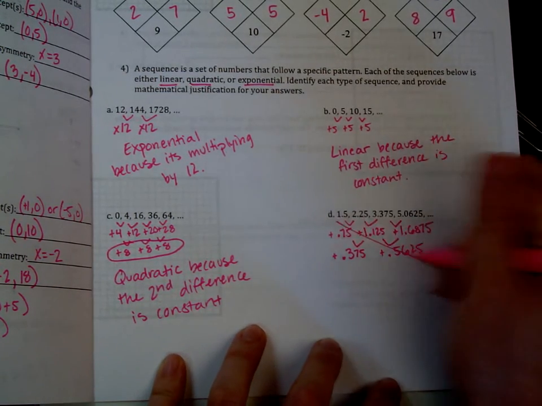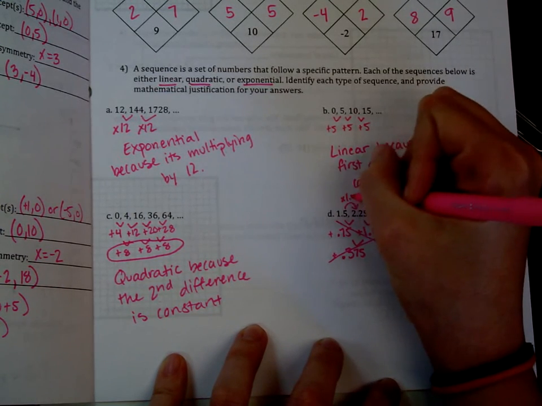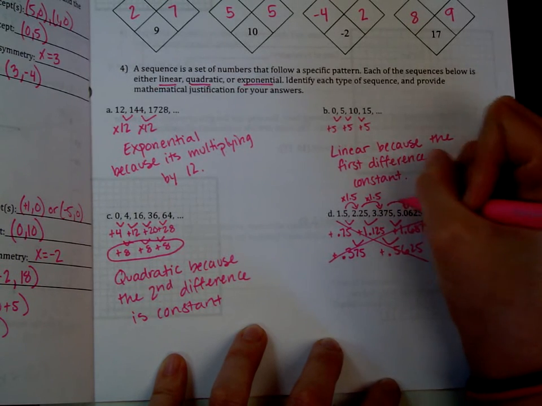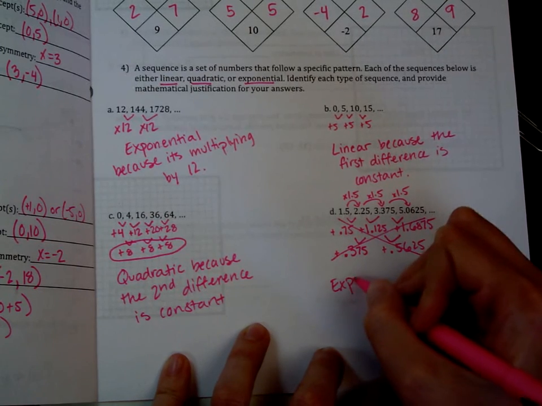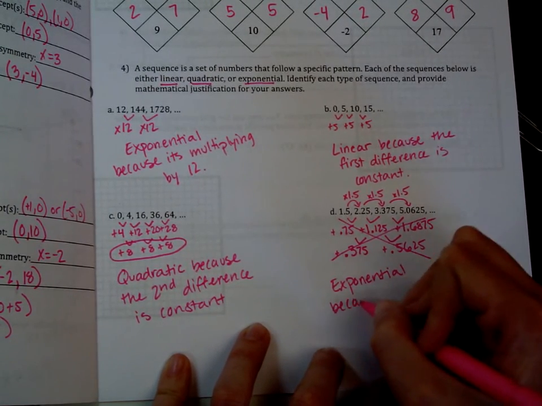So I know that when I go from one to the other, we're multiplying by 1.5 each time. So this is exponential because it's multiplying by the same amount.